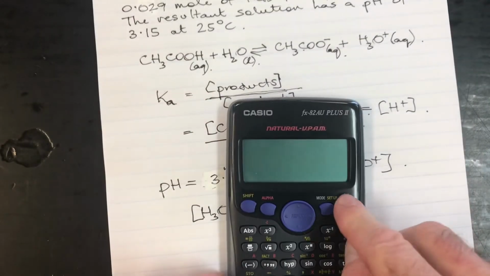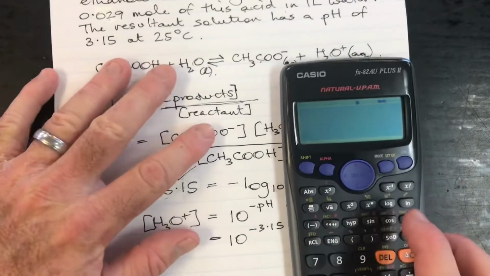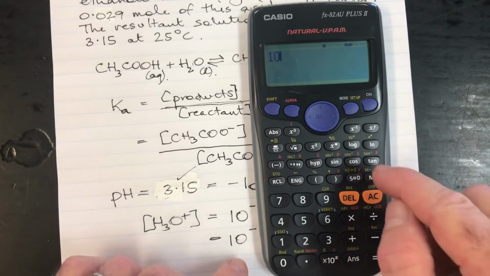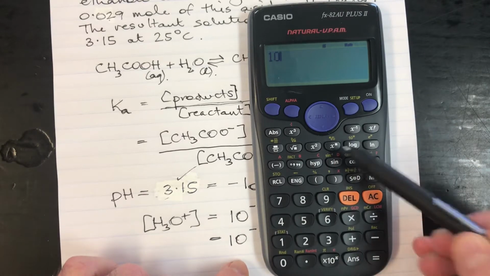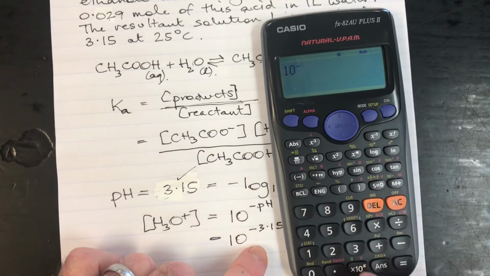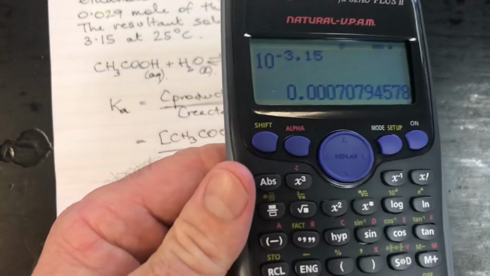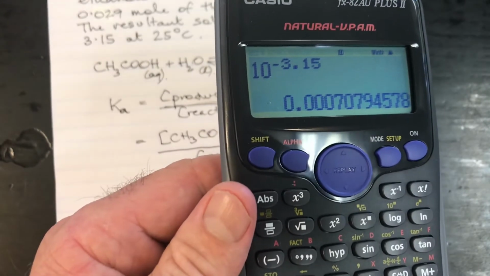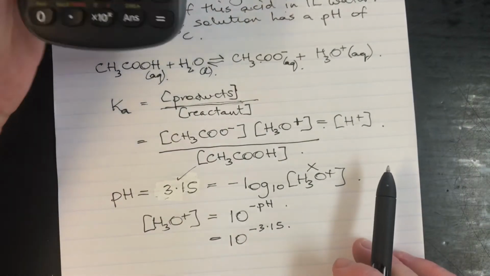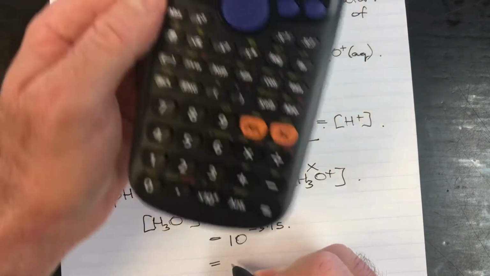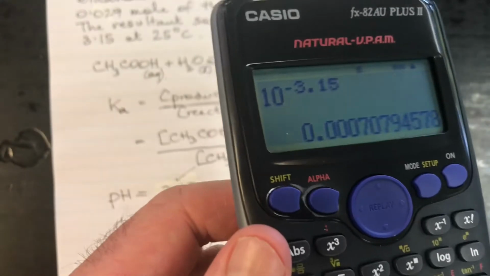We grab our calculator, turn it on, and work out what that is. You punch in 10 to the power of, it's this button here, negative 3.15, equals. The answer is a low number. Let's be accurate about that, to 2 decimal places.